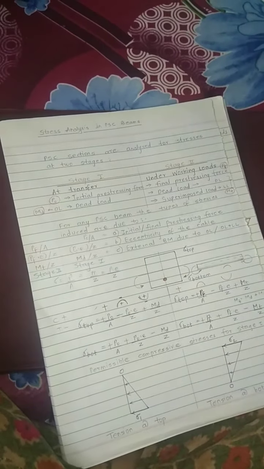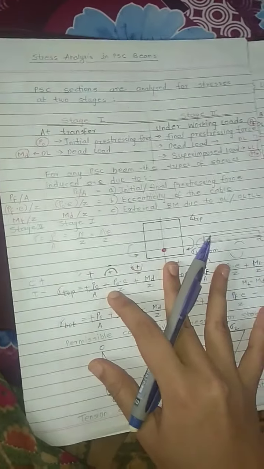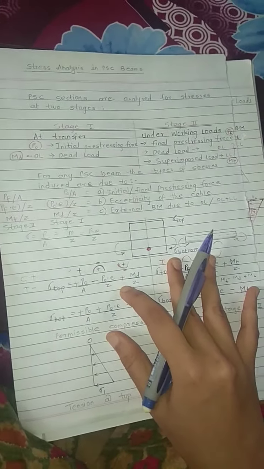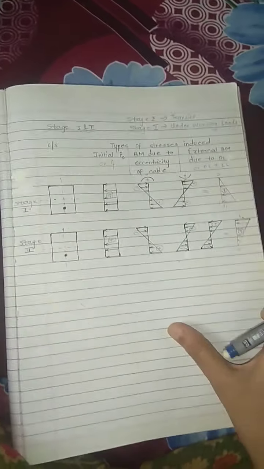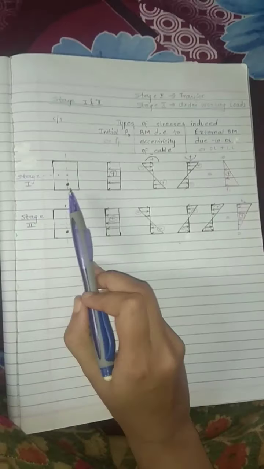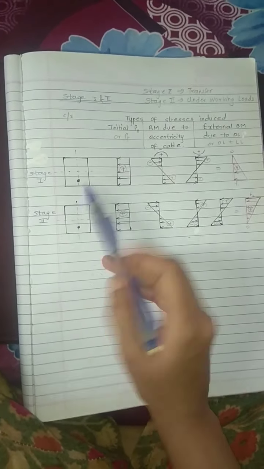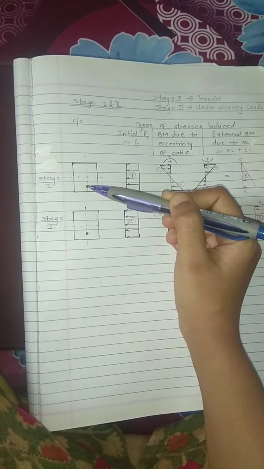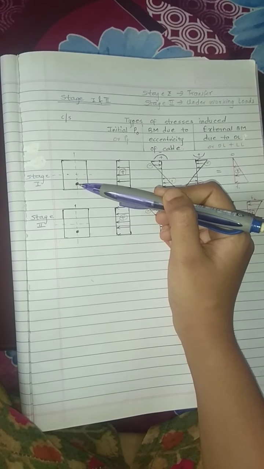Now, how to solve the problems based on this? Okay, so now we will look here. Suppose this is the cross section of PSC beam and our cable has eccentricity below the neutral axis.